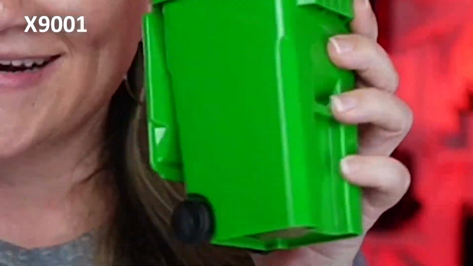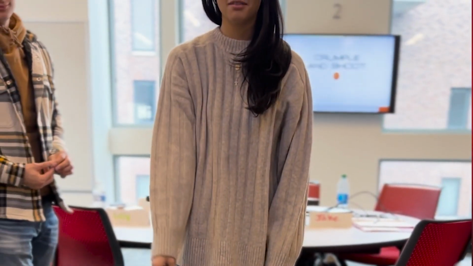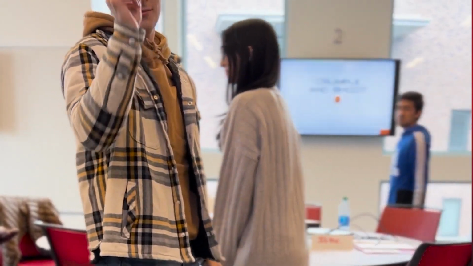I'll have a bigger container, which is worth 1 point, a medium container, which is worth 2 points, and a tiny container, which is worth 3 points. They get to choose which one they throw it into, and they can either designate one student to be the shooter into the baskets, or they can each take turns depending on how many answers they have. Most of the time people take turns, and it's just really fun to see students shooting.